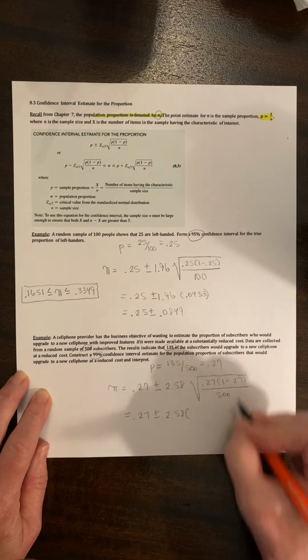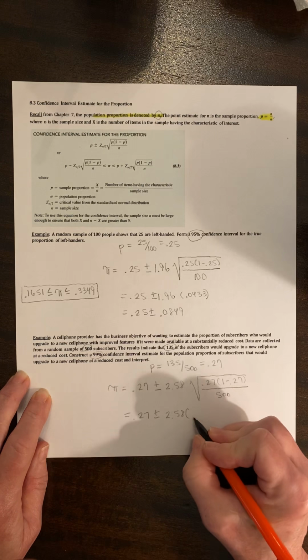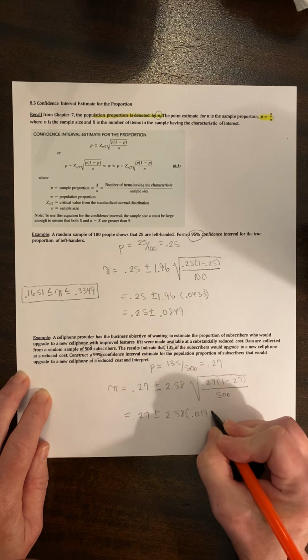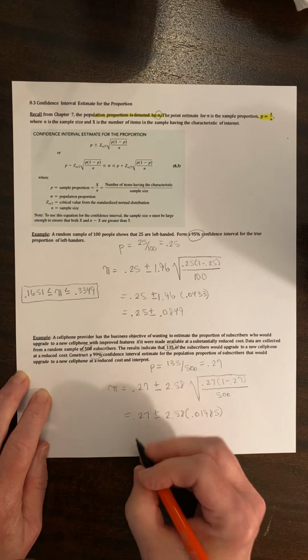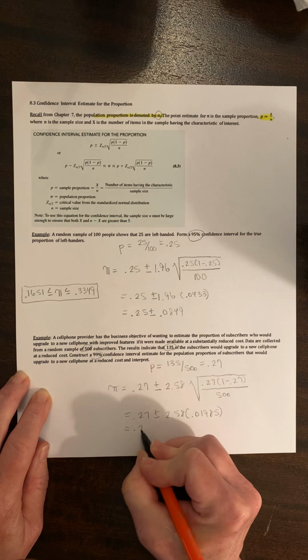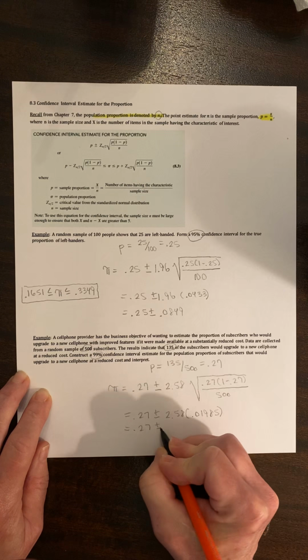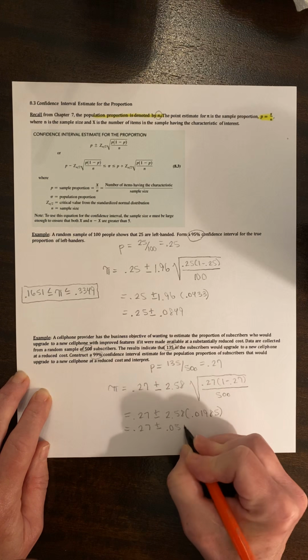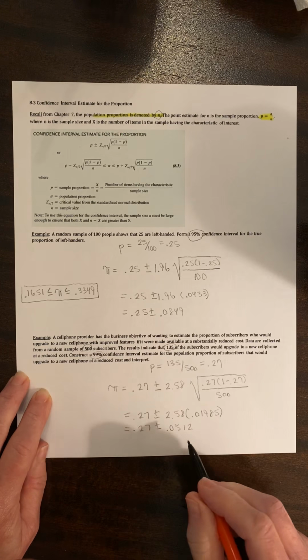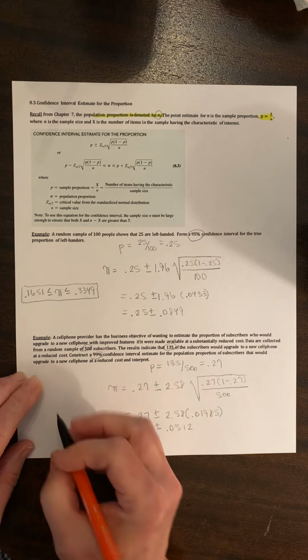and I'll show you what I got on my calculator for this. And I'm going to multiply those together. If you catch any errors in any of these videos, let me know. And we're going to add to get the upper number and subtract to get the lower number.